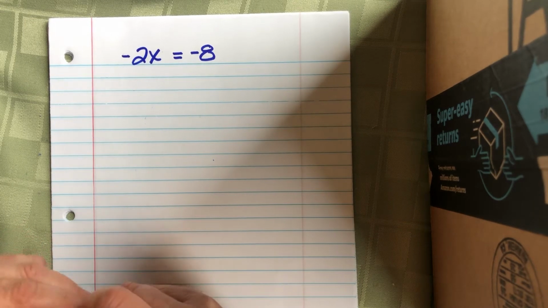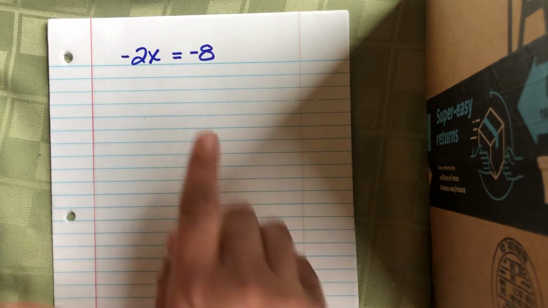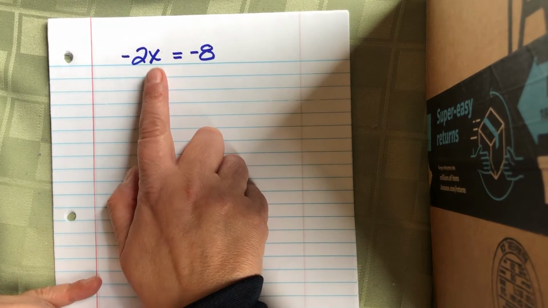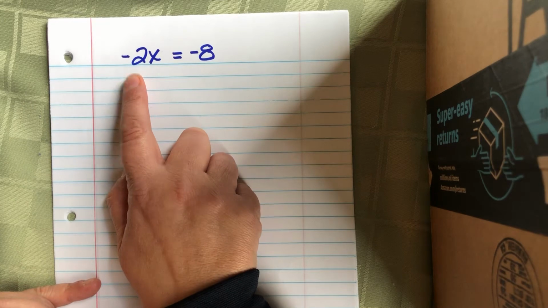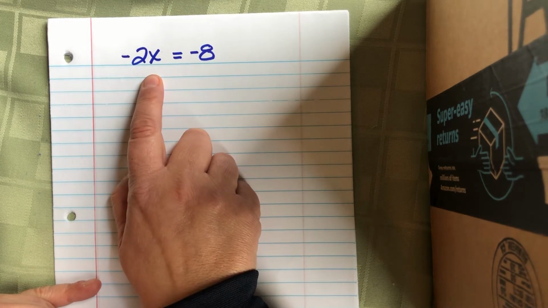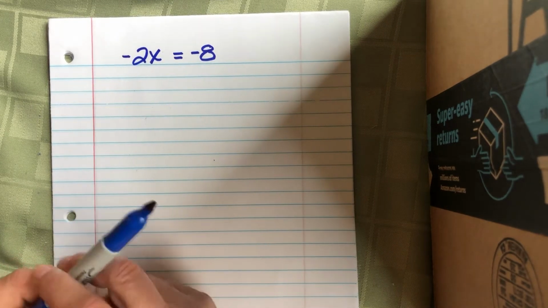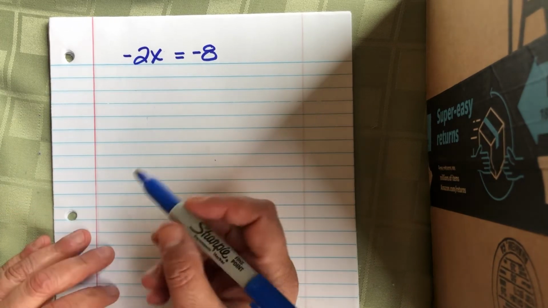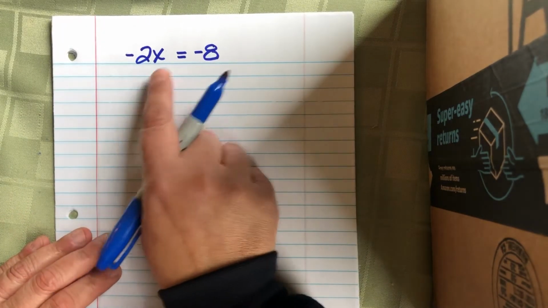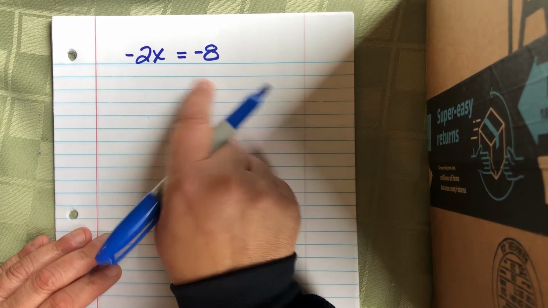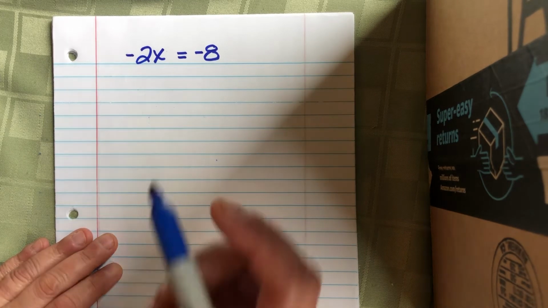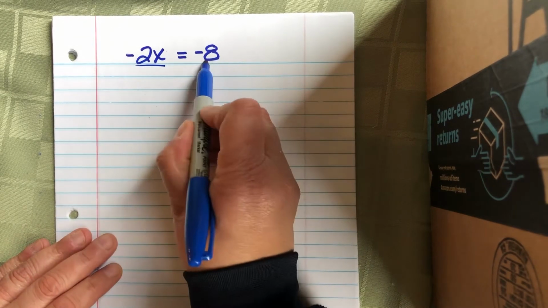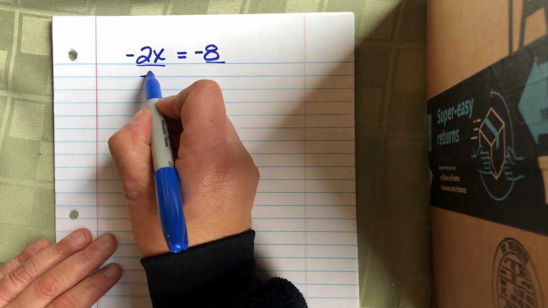So we're going to use inverse operations to get our variable by itself. So right now our variable is attached to the negative 2. And they're attached through multiplication. The inverse of multiplication would be division. So we are going to divide both sides of the equation by the negative 2 to get the x by itself. And remember, we divide using fractions. So we can just show that. Right here, we're going to divide both sides by a negative 2.